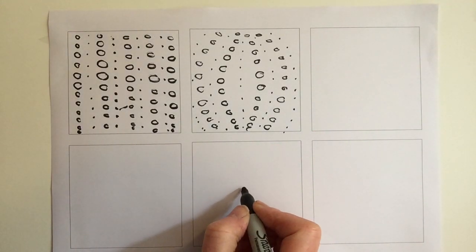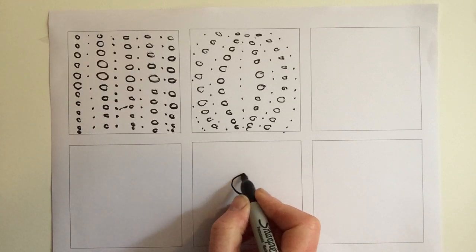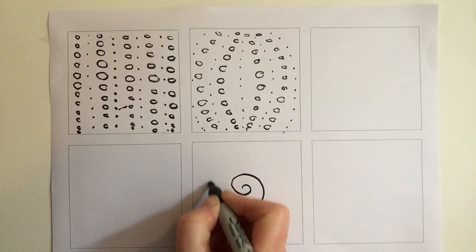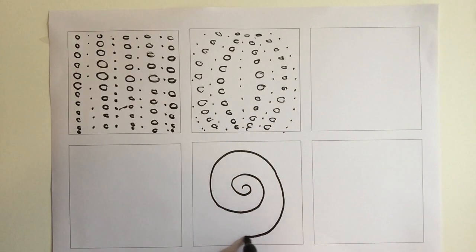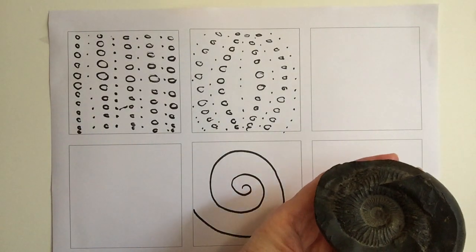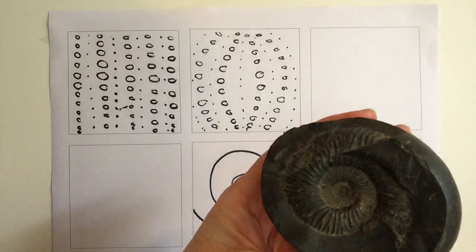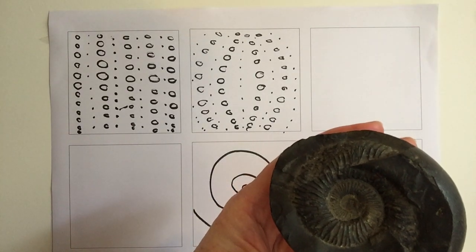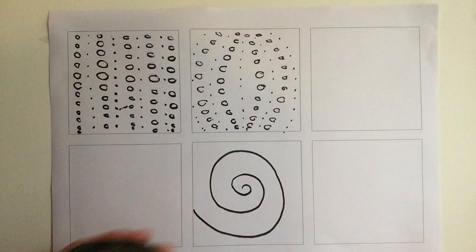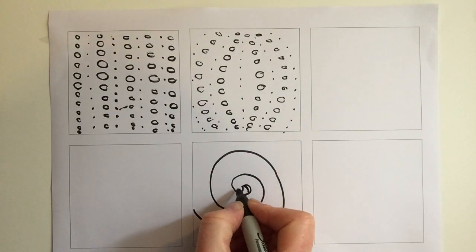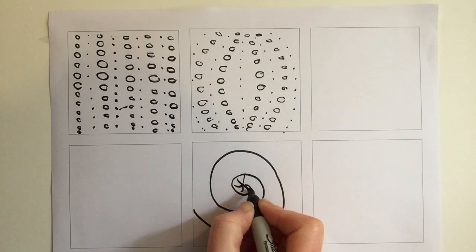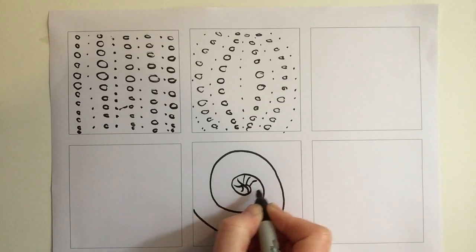So pretty much it's just like a spiral, and you can see there's also those lines. I don't know if you can see the lines in there. I'm going to create those as well. It's part of my inspiration for my pattern.